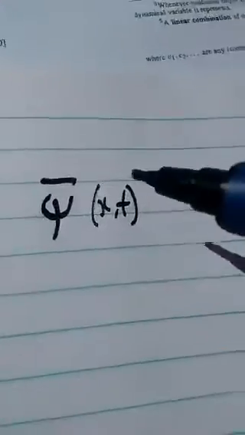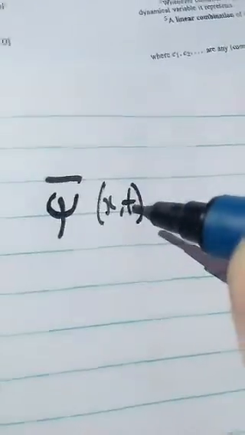Why is this important? Well, if we want to find stationary states, here is the actual full equation. A full equation with the capital psi, which is x, t. X is one dimension of space. That's one dimension of time.